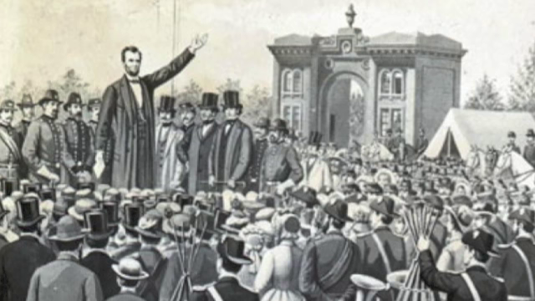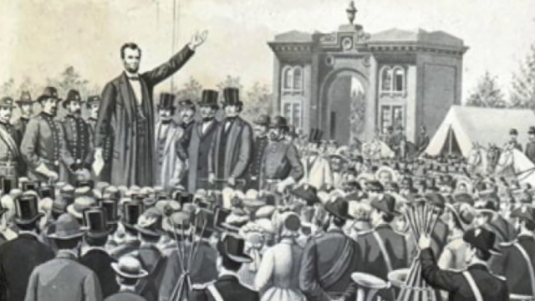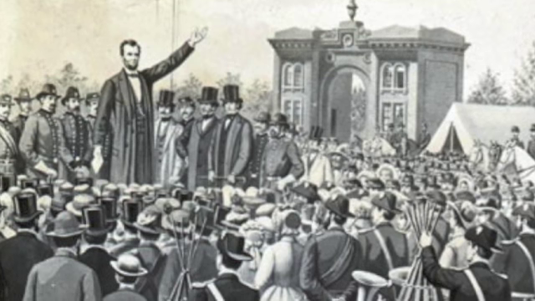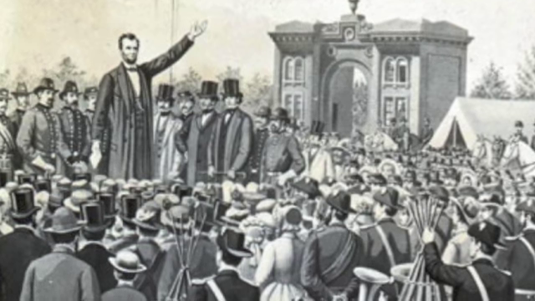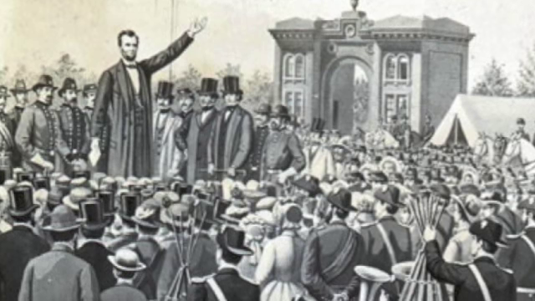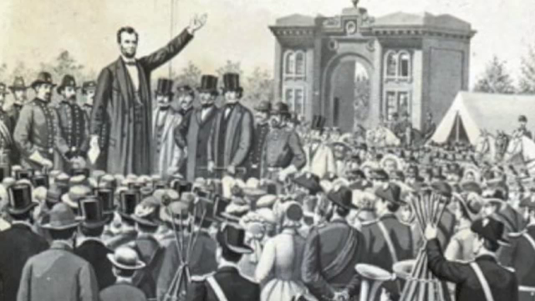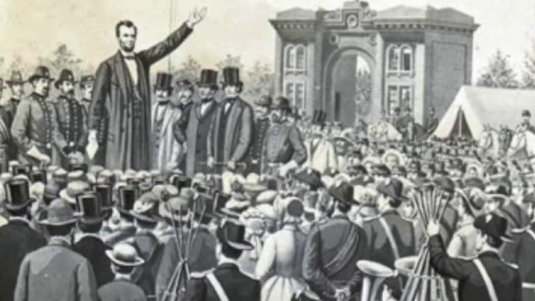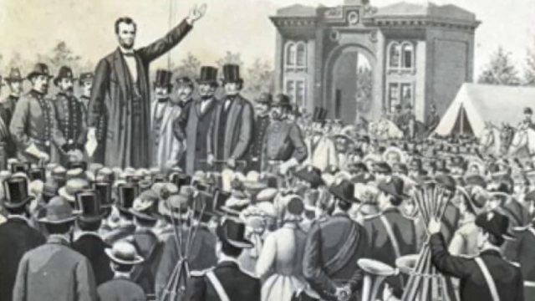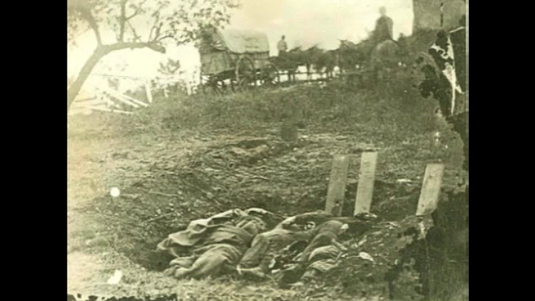Fourscore and seven years ago, our fathers brought forth on this continent a new nation, conceived in liberty and dedicated to the proposition that all men are created equal. Now we are engaged in a great civil war, testing whether that nation, or any nation so conceived and so dedicated, can long endure. We are met on a great battlefield of that war. We have come to dedicate a portion of that field as a final resting place for those who here gave their lives that that nation might live.